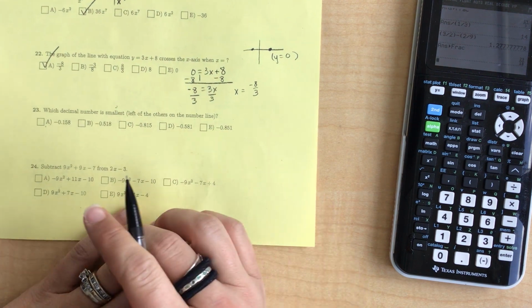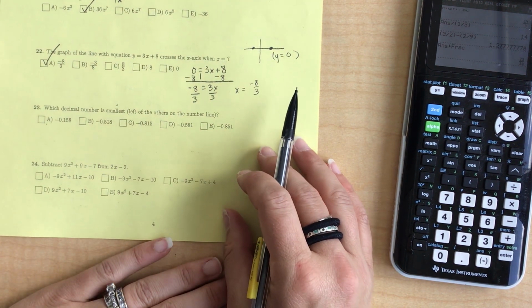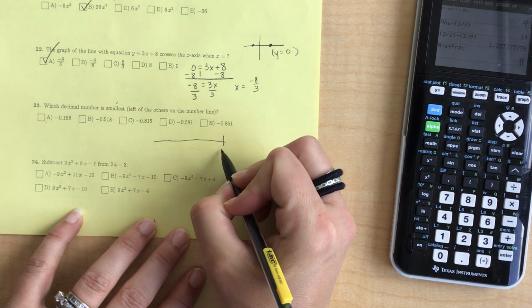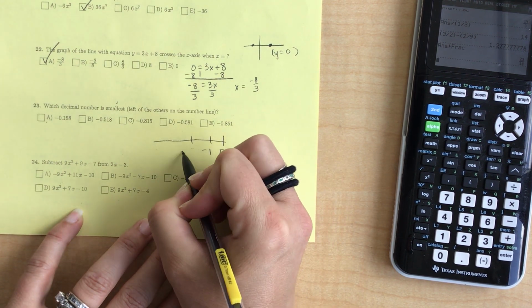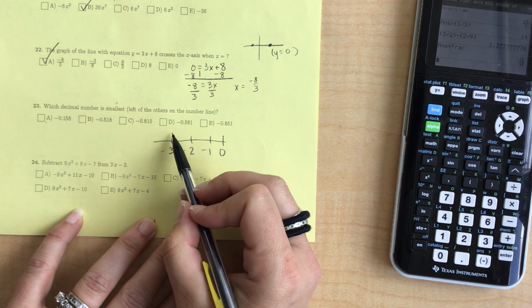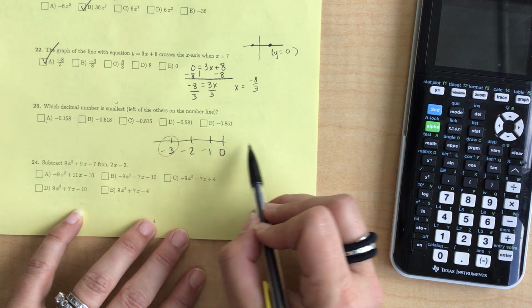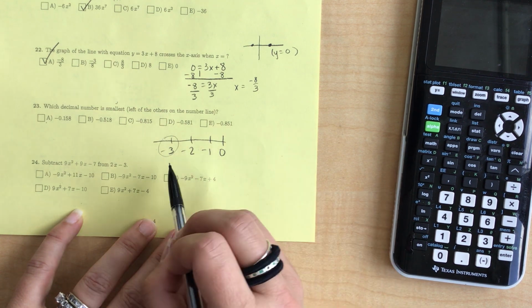Which decimal number is smallest, left of the others on the number line? So remember with negatives, right? If here's 0, negative 1, negative 2, negative 3, remember, negative 3 is smaller than negative 1. So it's kind of like backwards from what we're used to on the normal counting.